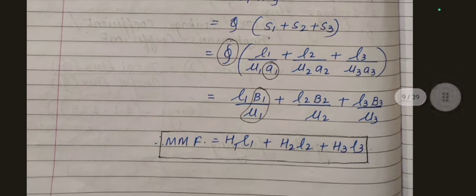Okay, now see, I have circled what you have to remember. What is phi by A? We have written this definition. What is phi by A? Yes, it is B, that is flux density. So just substitute it: L1 B1 upon mu 1 plus L2 B2 upon mu 2 plus L3 B3 upon mu 3, after taking phi and multiplying it by all of the 3 components inside the bracket.